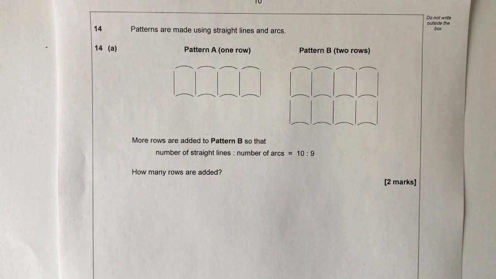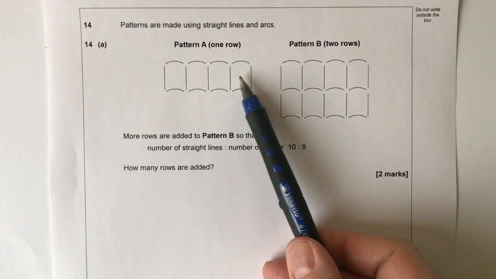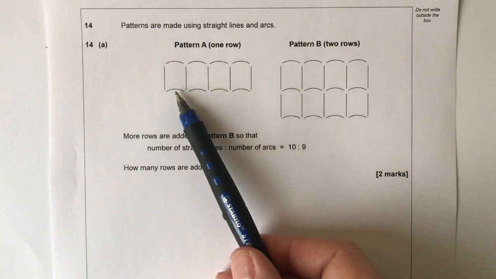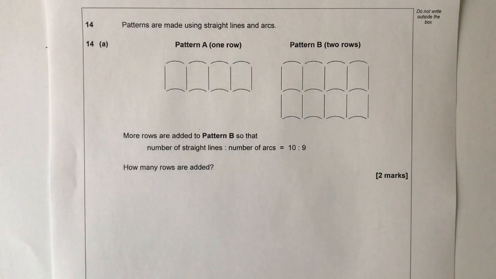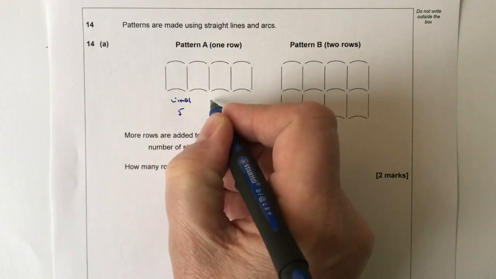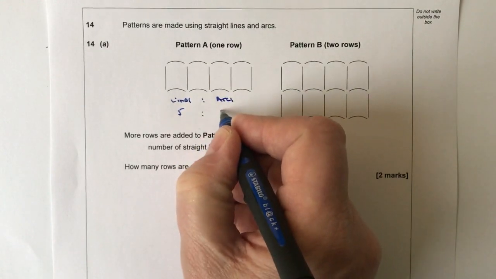Okay, so on to question number 14, and it says patterns are made using straight lines and arcs. So you've got pattern A, which is 1 row. Now in pattern A, we've got basically 5 straight lines, okay? And with those 5 straight lines, we've got 1, 2, 3, 4, 5, 6, 7, 8 arcs. So we've actually got it in the ratio of lines 5 to arcs, and that's 8.